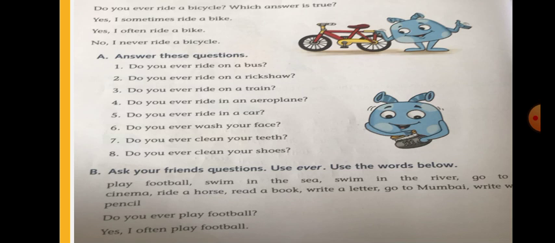Do you ever ride on a bus? Do you ever ride on a rickshaw? Do you ever ride on a train? Do you ever ride on an aeroplane? Do you ever ride in a car? Do you ever wash your face? Do you ever clean your teeth? Do you ever clean your shoes? So you have to write these answers on your own.